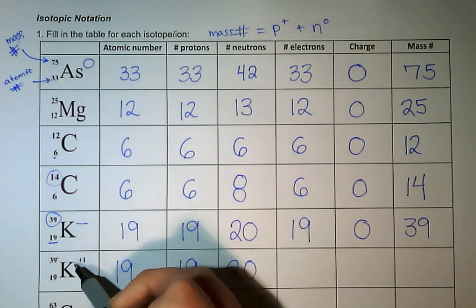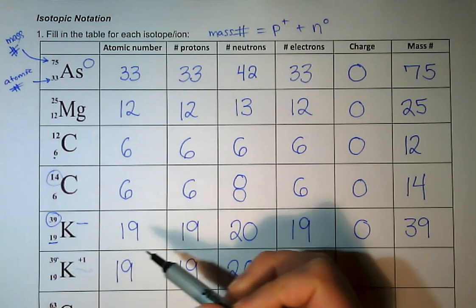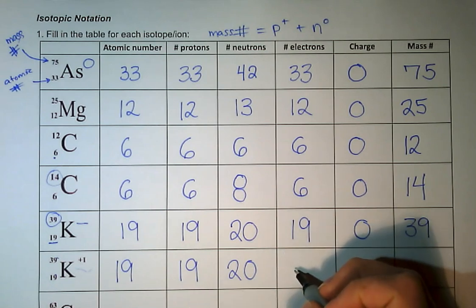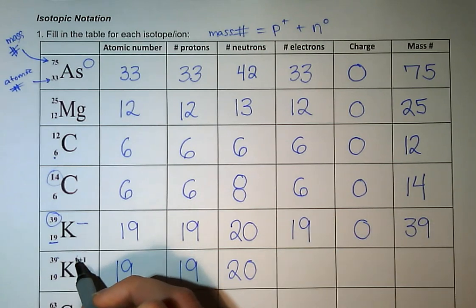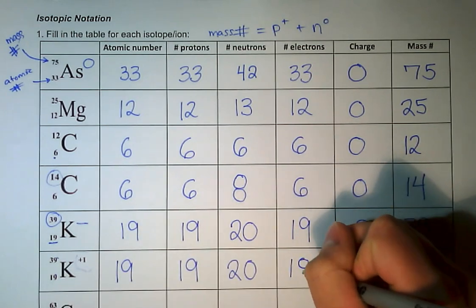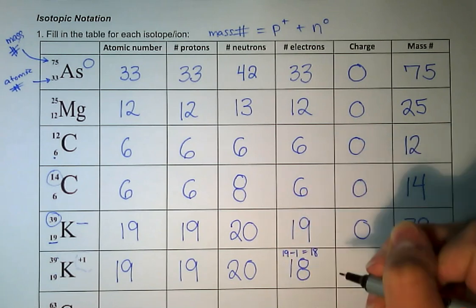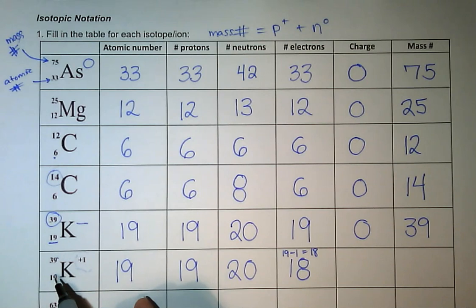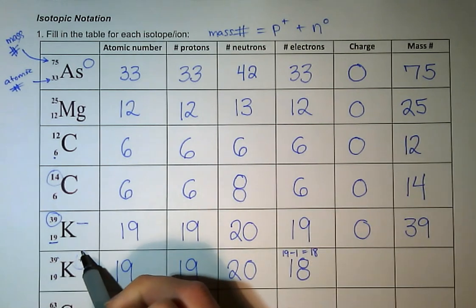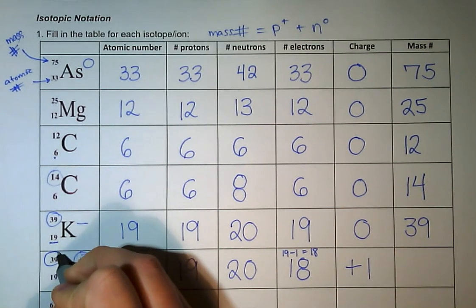So if we have a positive charge, that means that we must have lost an electron. So we started out with the same number of electrons and protons. We started out with 19 electrons, but then we lost an electron to get that positive charge, which means that now we must only have 18 electrons. So 19 minus 1 gives us 18 left. So now we have 18 electrons in this potassium ion. And then, of course, our charge is +1. It's shown here, +1. And our mass number, 39.